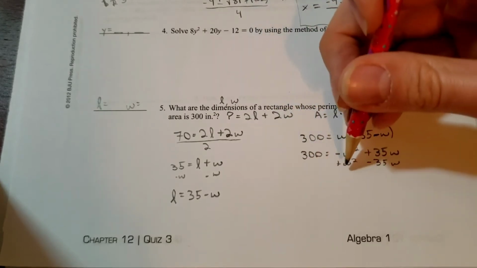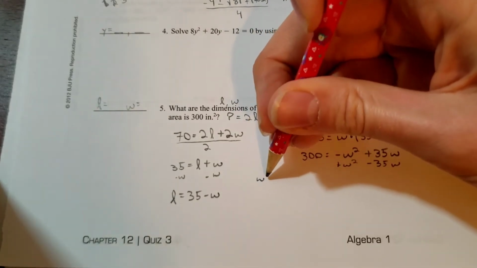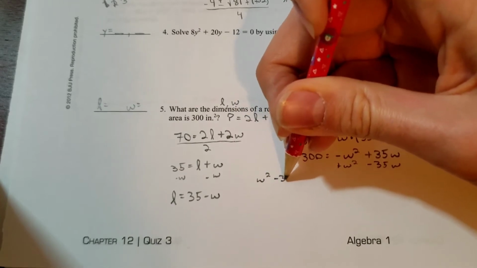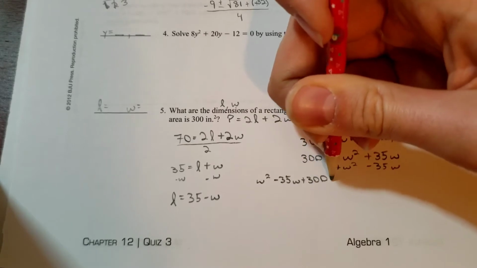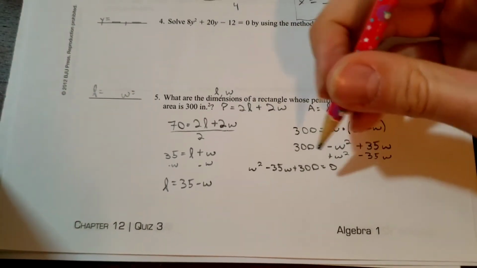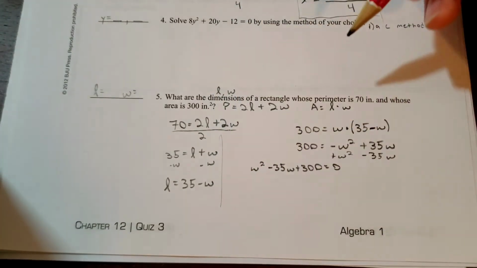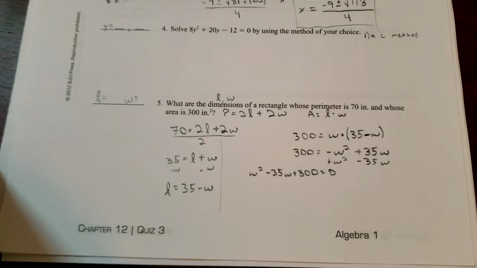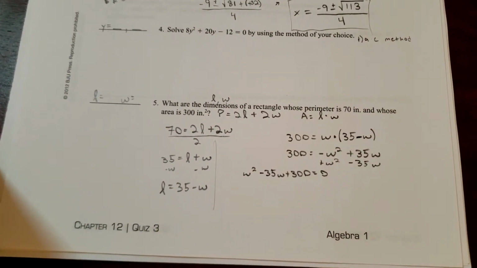Once I do that, again, I'm moving these to this side of the equation. So I'm going to have W squared minus 35W plus 300 equals 0. The reason I did that is I wanted to have a positive W squared. Okay? Now, there's a few things that I could do from here.